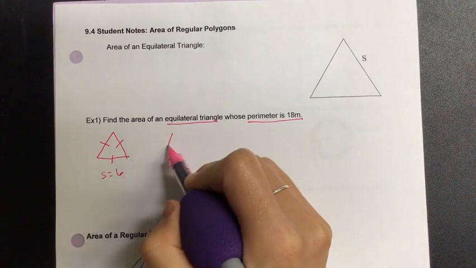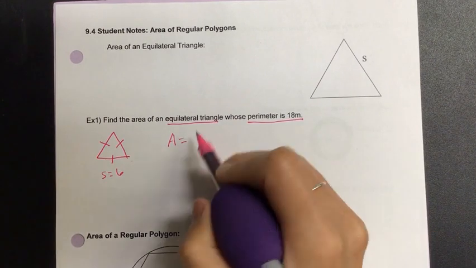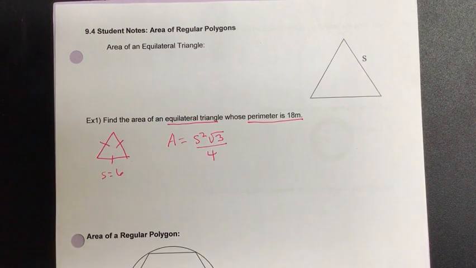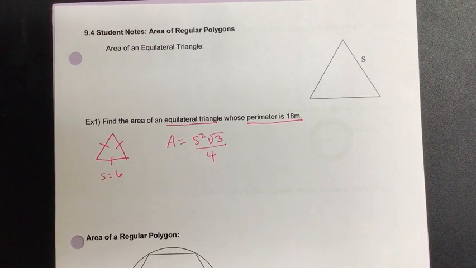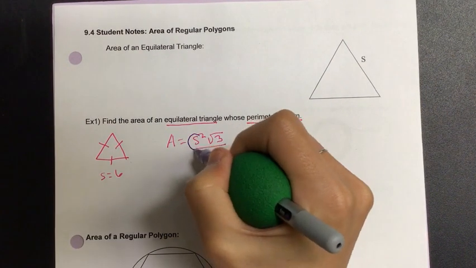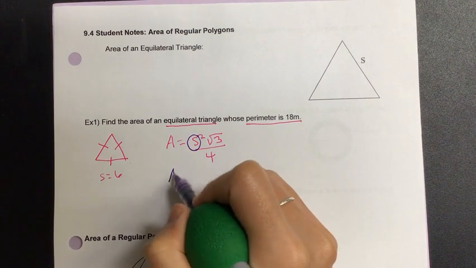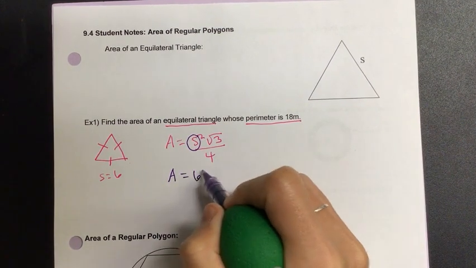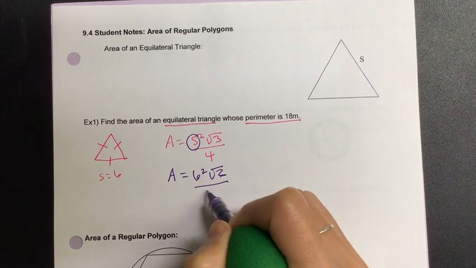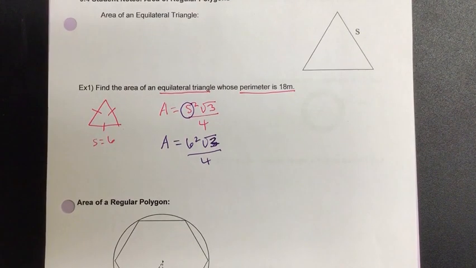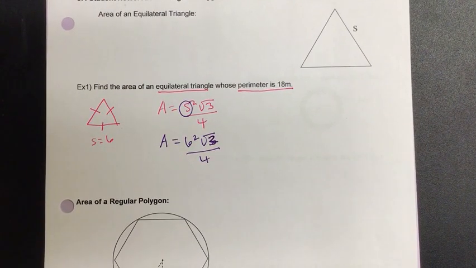And the formula that we just wrote or added to the chart was side squared root 3 over 4. And as long as I know the one side, that is enough to find the area. So we have the area is equal to 6 squared root 3 over 4. Now, are we going to mess with the root 3? No, just the whole numbers.